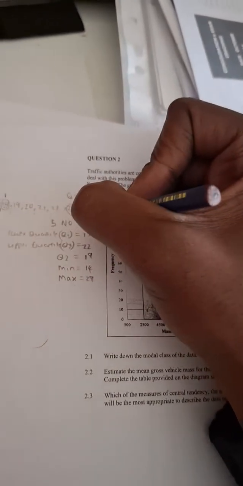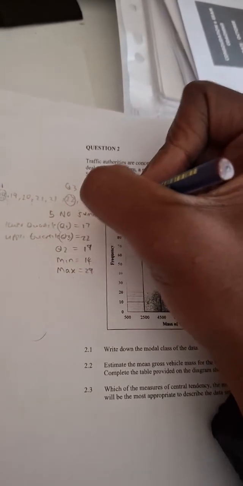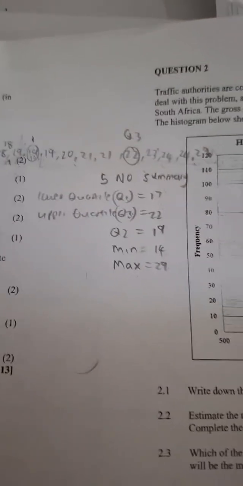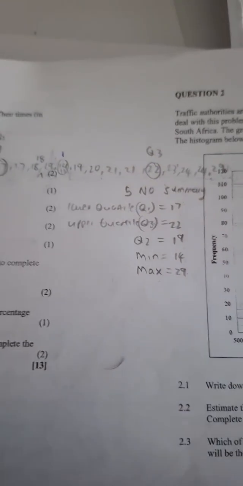This is what I call my 5-number summary. And using this 5-number summary, I can now have confidence to draw the box and whisker diagram. But remember, when you draw that box and whisker diagram, my fellow beloved grade 10s, you must make sure that you produce a scale. So you must have a horizontal line.